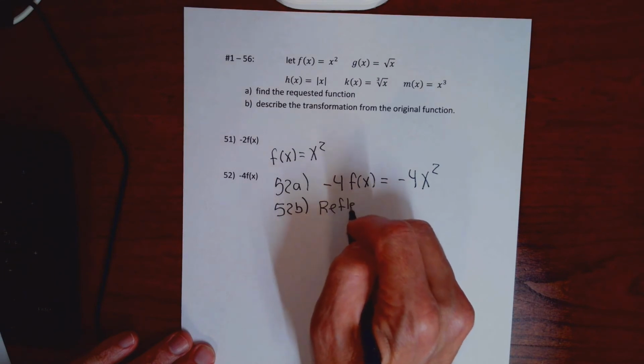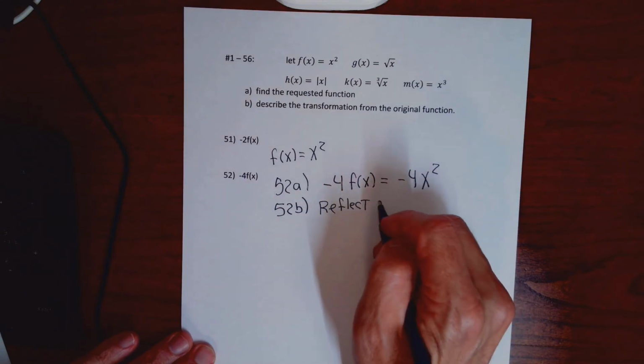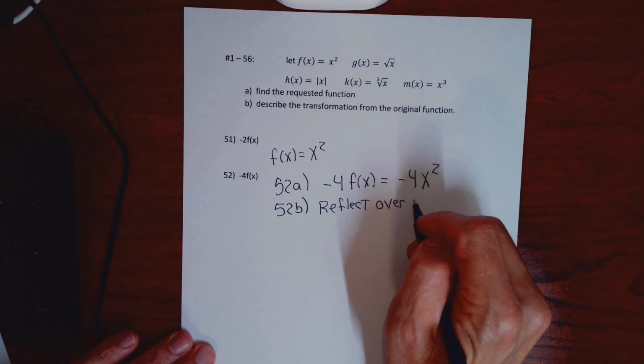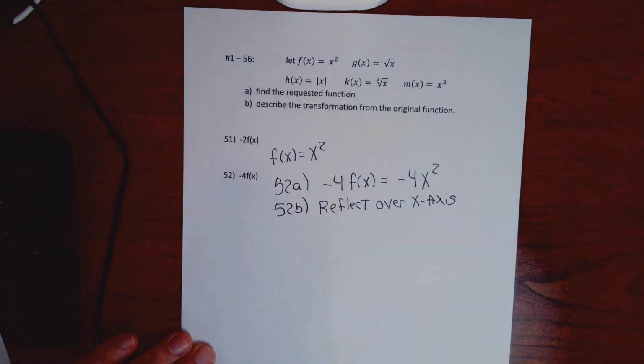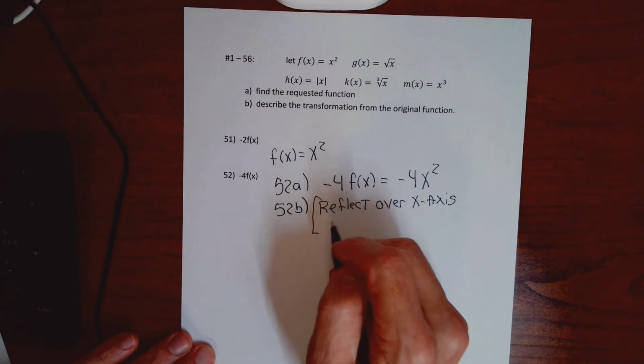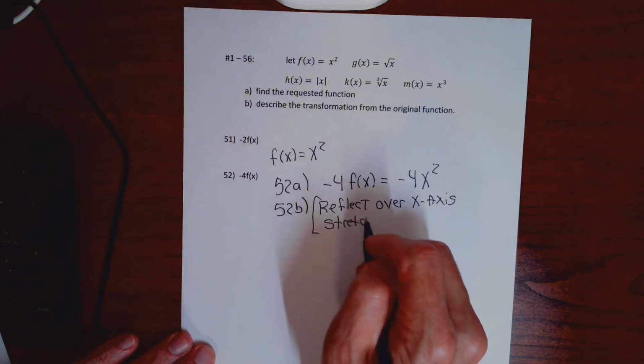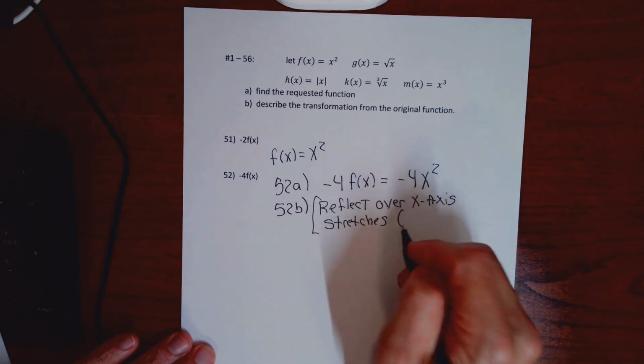Negative inside a parentheses reflects it over the y-axis. Negative with any number, it doesn't matter, is going to reflect it over the x-axis. And that 4 is going to make it narrower because it's a square.